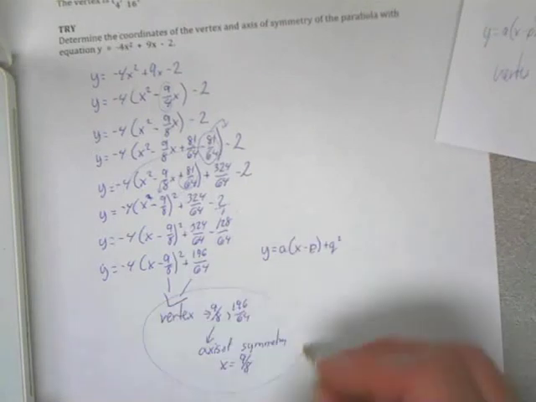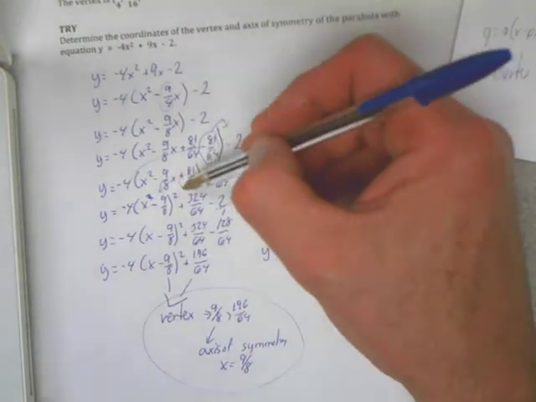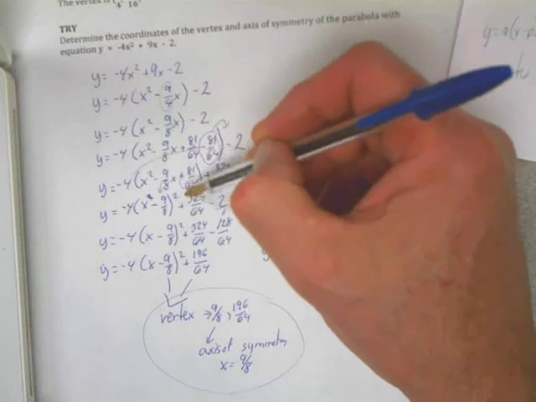So there's my equation solved. A little more difficult because it's fractions, but it can be done. Just take your time and follow the steps.